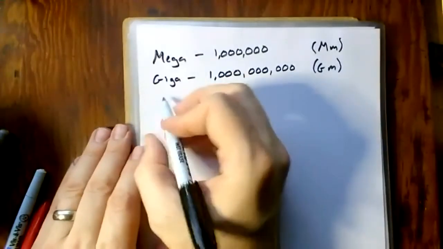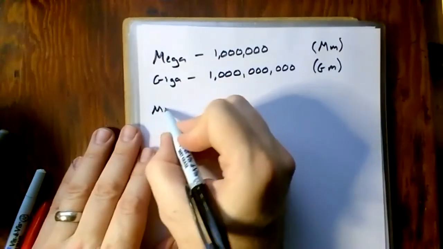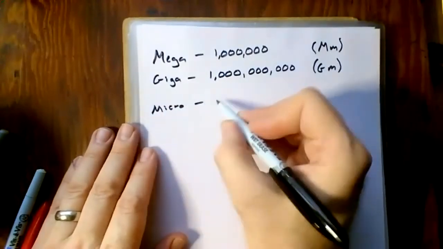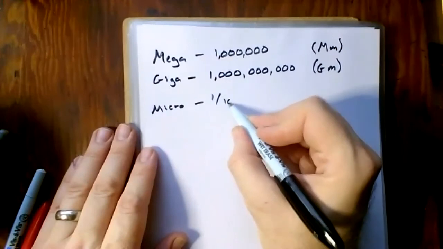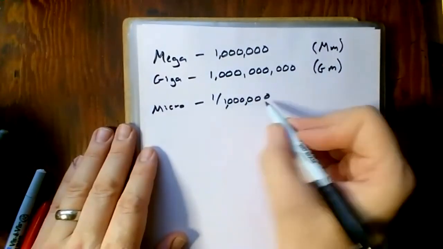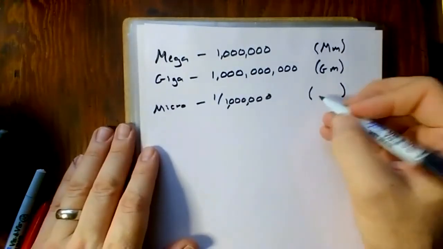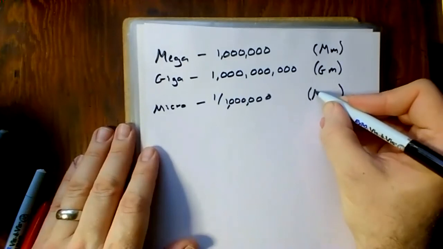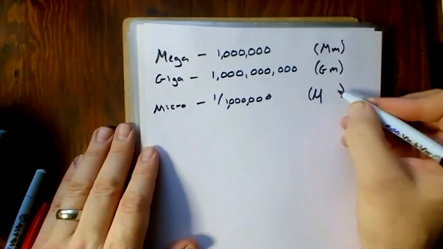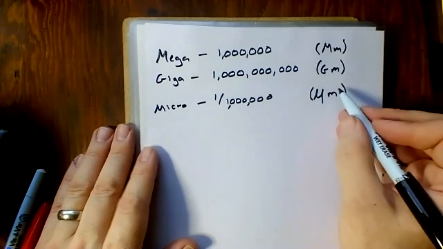In the other direction, there's also things like micro. That is 1 millionth of a meter. And this uses a kind of unusual symbol. It looks a little bit like a U. So a micrometer uses something like that.